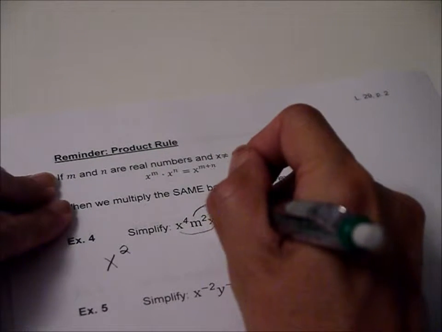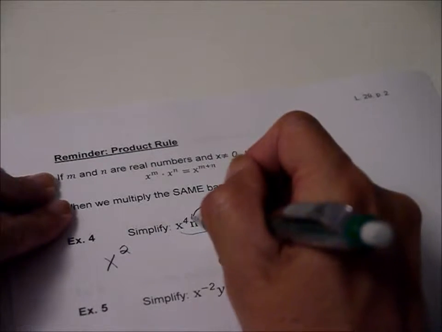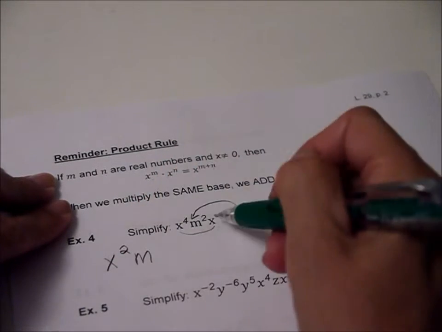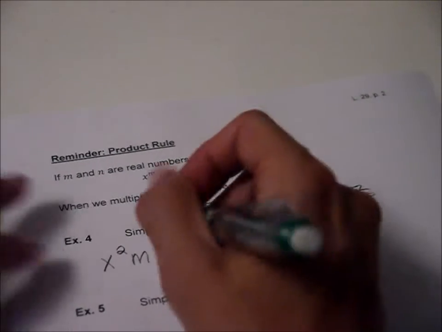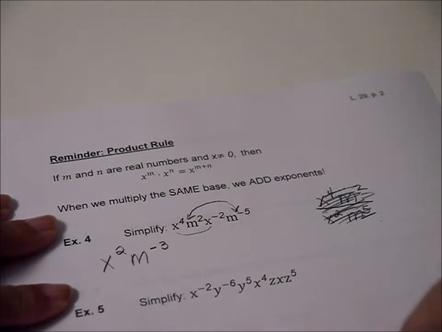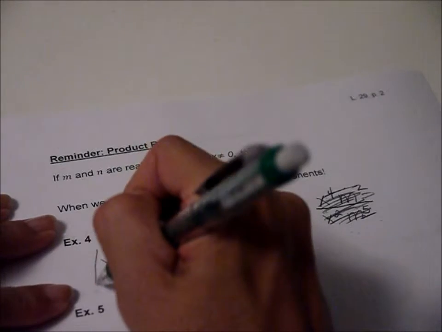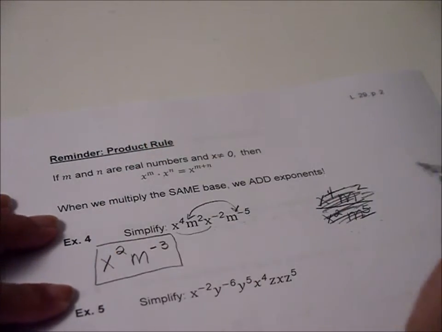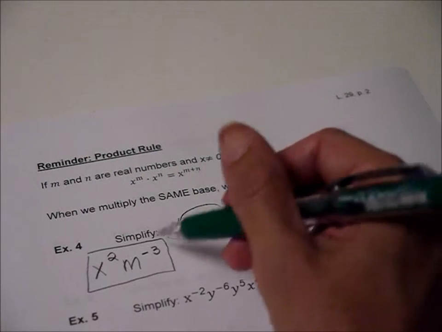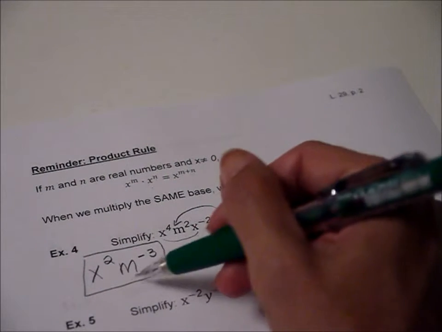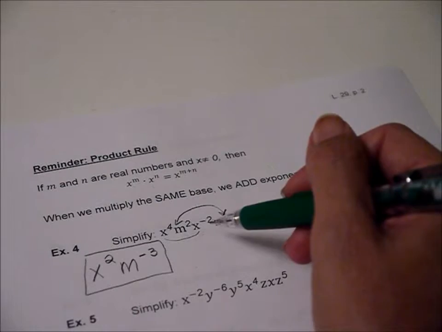And then we're going to do the same with the m's. We have m to the +2 and a -5. A +2 and a -5 is a -3. And that is this simplified. That's the answer that they're looking for. This is it simplified. X squared m to the -3.